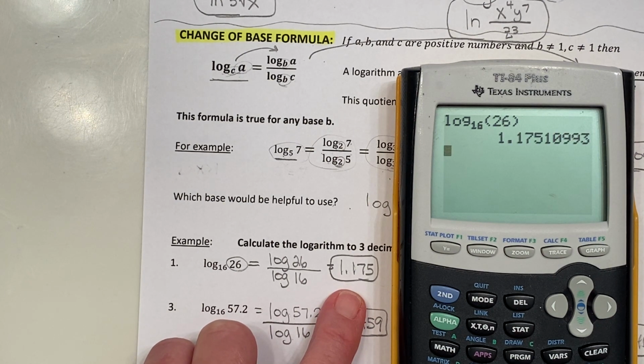So just look at your scientific calculator. If you have this nice little built-in template for log, so you don't have to do the change of base, feel free to use that as well.